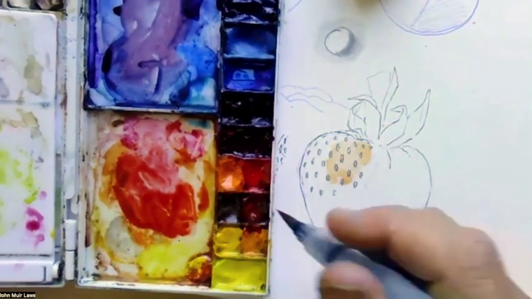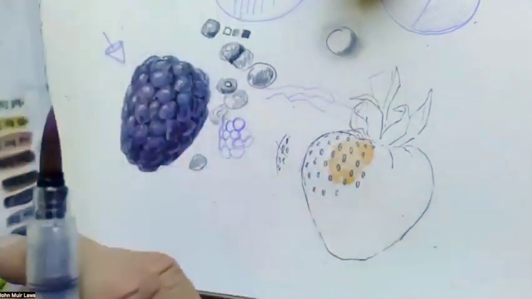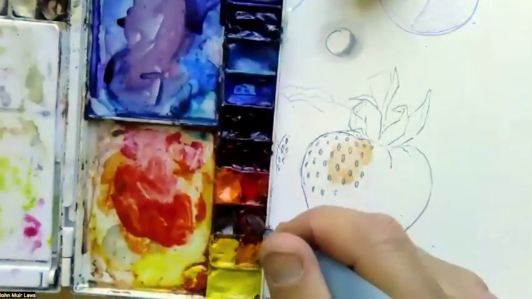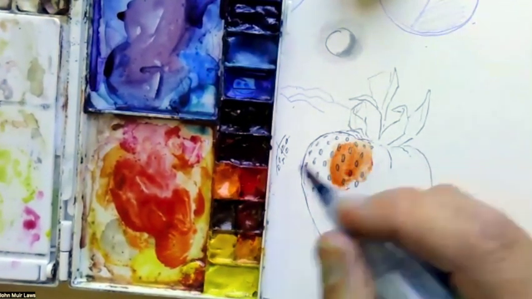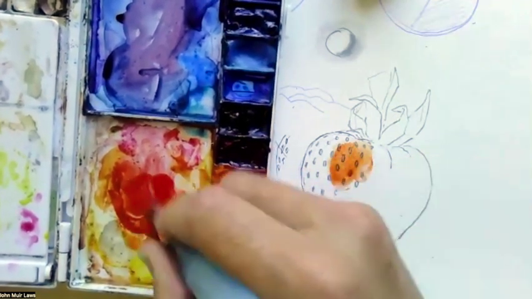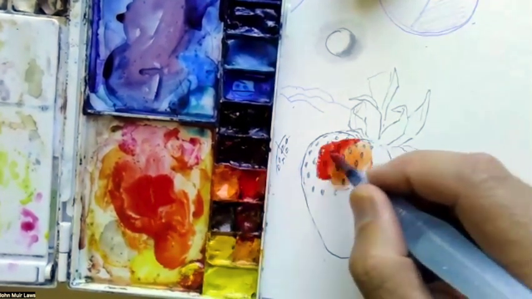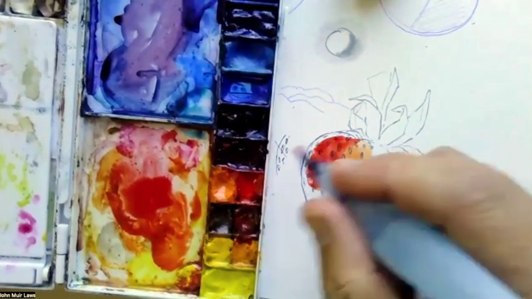I'll give that orange a little bit more life. I've got this quinacridone sienna that I'm going to bring into some of the orange in here. And then use that to kind of get into some of the red, and have that connect together, wet into wet.